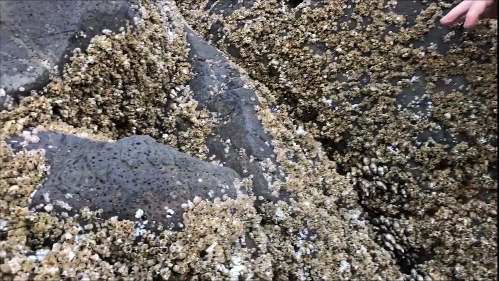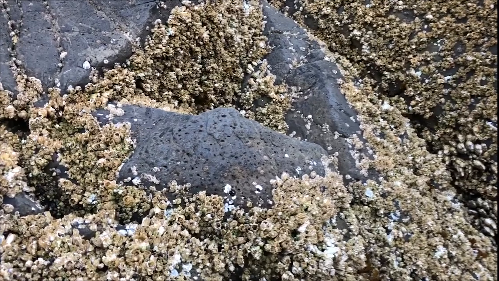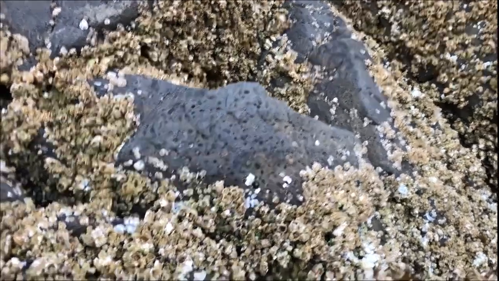Let's take a closer look at some of the animals that live in the splash zone. Acorn barnacles and all barnacles are crustaceans like crabs, lobsters, and shrimp.